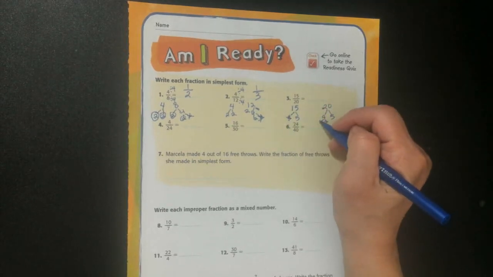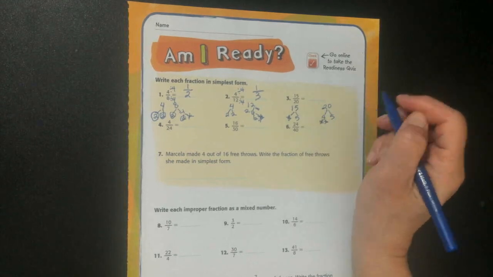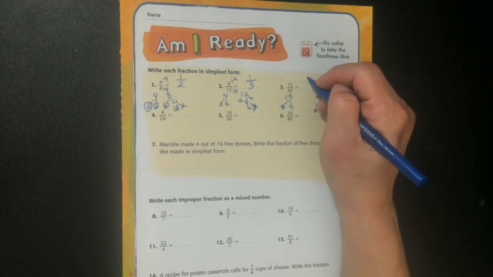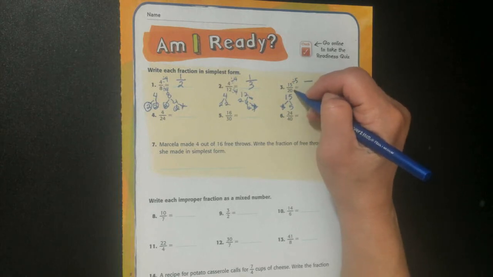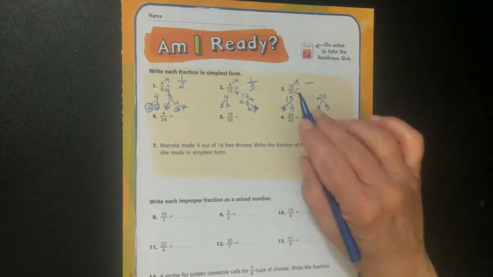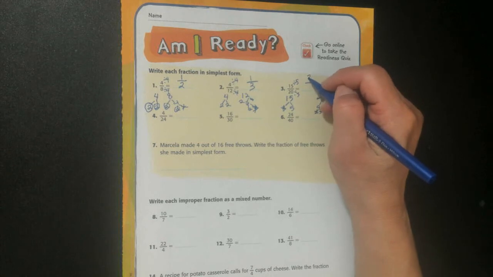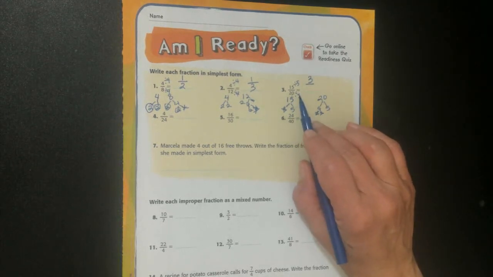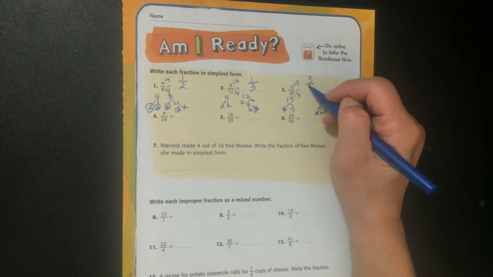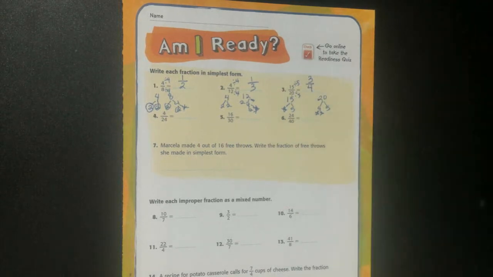This one has 3's, 2's, they both have a 5 in common. So I'm going to divide by 5 on the top and the bottom. So 15 divided by 5 is 3, and 20 divided by 5 is 4. So it's equal to 3/4.